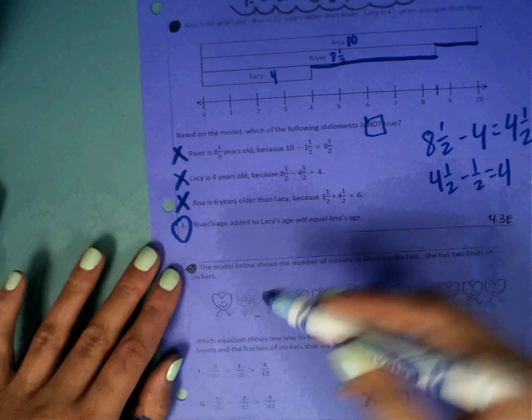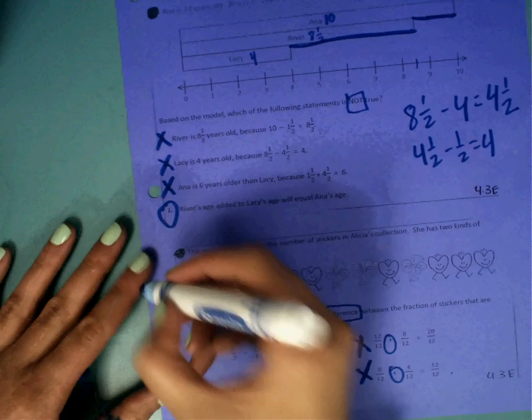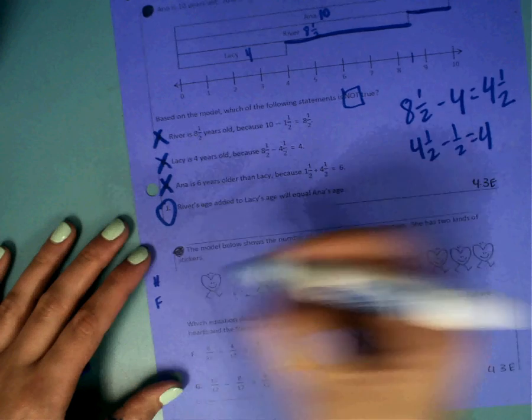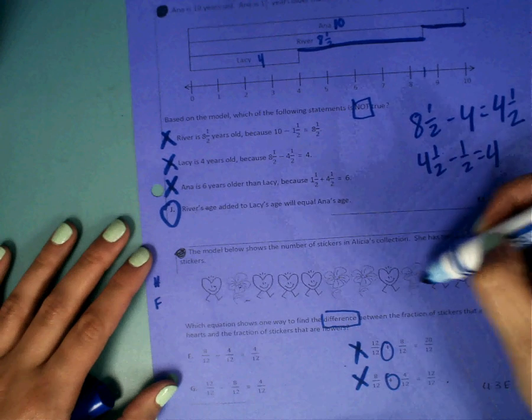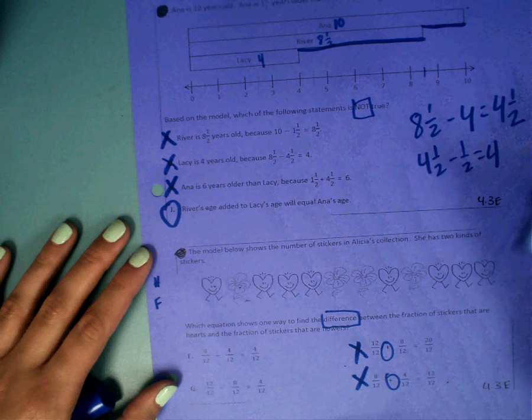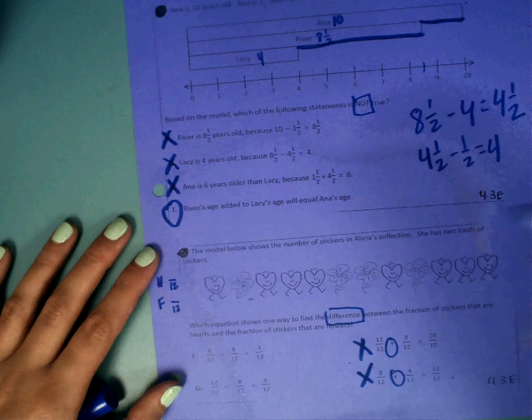I want to subtract. So let's see how many stickers are all together, and that will tell us our denominators, right? So we've got hearts and flowers. 1, 2, 3, 4, 5, 6, 7, 8, 9, 10, 11, 12 all together. So both of their denominators should be 12.